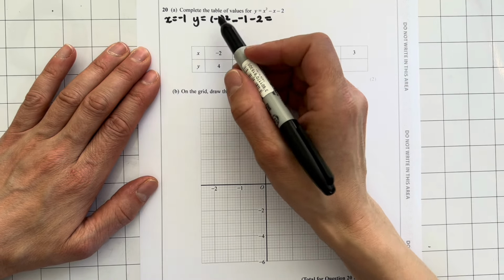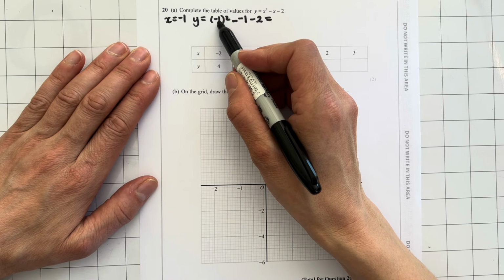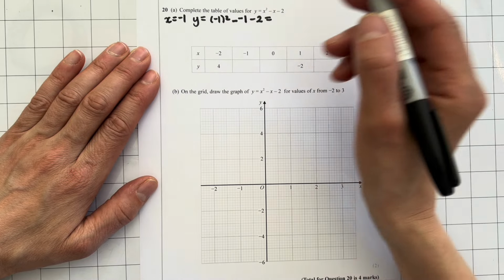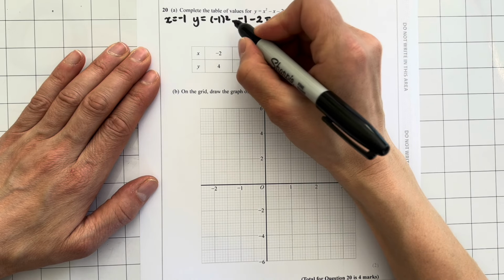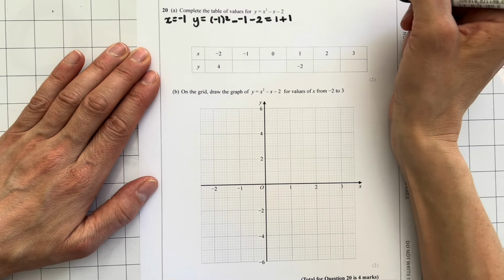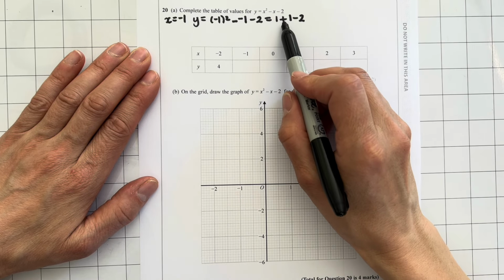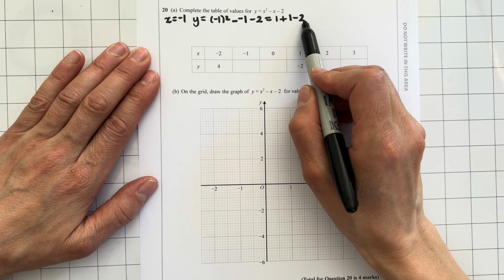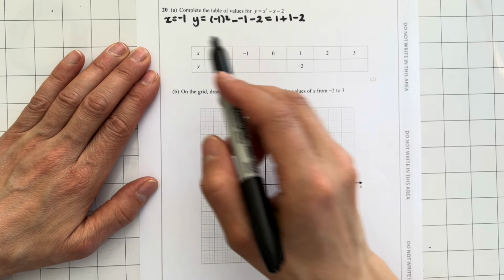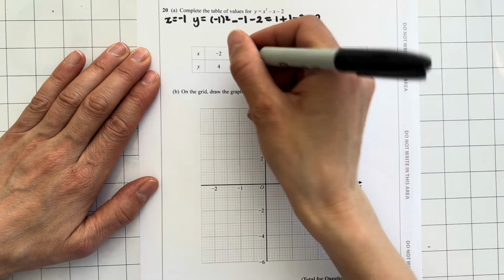Here, minus 1 times minus 1 is going to be positive 1, because we've got a negative times a negative. And then we've got take away a negative, so that's going to be an add, and then take away 2. So 1 add 1 is 2, take away the 2 means that when x is minus 1, our y will be 0.